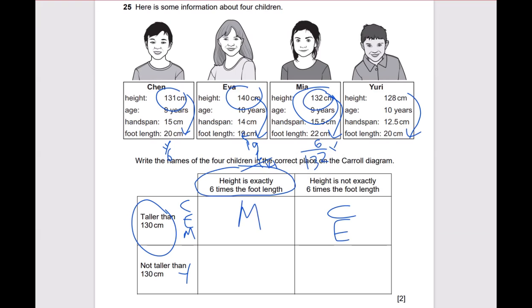And then not taller than 130 is Yuri, and Yuri's foot length is 20. 20 times 6 is 120. This is not 120, so height is not exactly 6 times, so Yuri should be here. We have these 4 children sorted out. This is Mia, this is Chen, this is Eva, and this is Yuri. Sorted out. Done. Next.